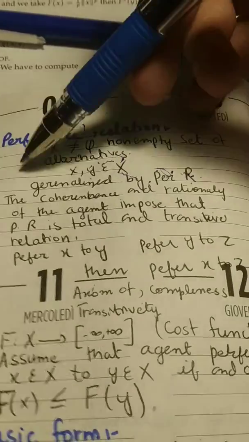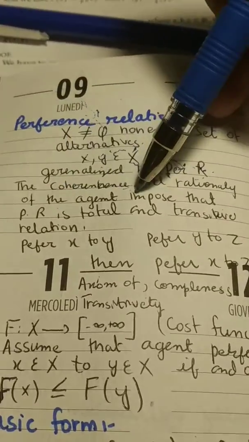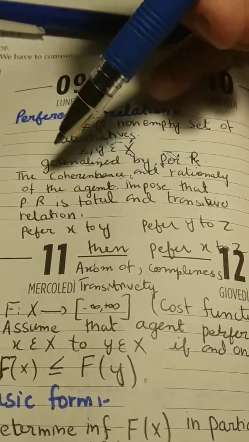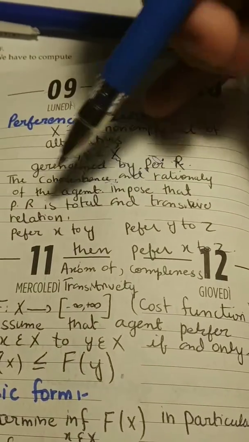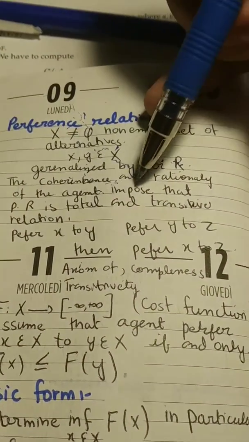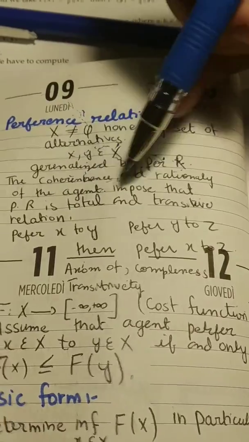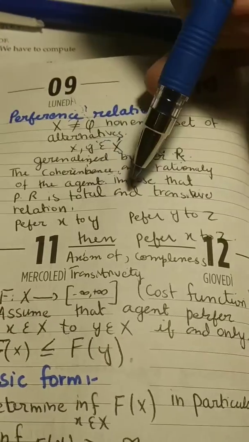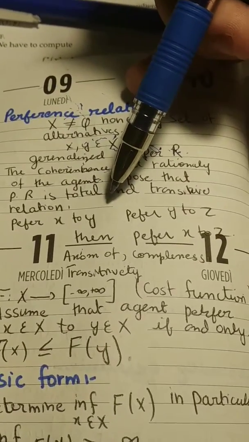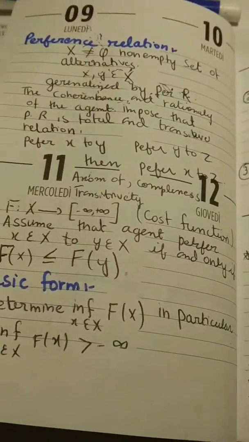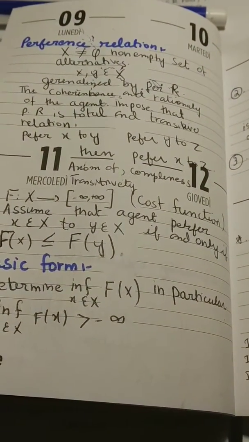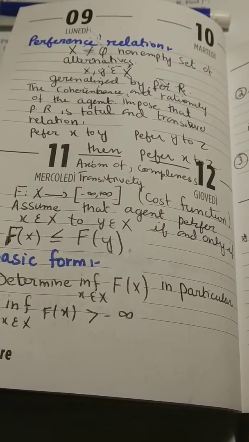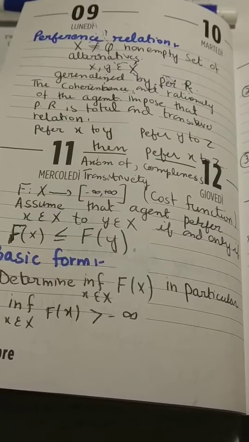The coherence and rationality of the agent impose that the preference relation is a total and transitive relation. We have already studied what a transitive relation is. Okay, we have studied the axiom of completeness and also transitivity.